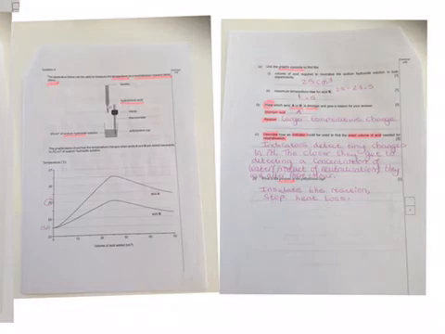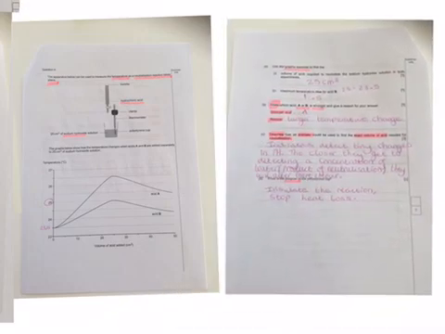What is the purpose of the polystyrene cup? It is to insulate the reaction, because you're measuring a temperature change. You want to make sure that no heat is escaping and you are still measuring the temperature change.